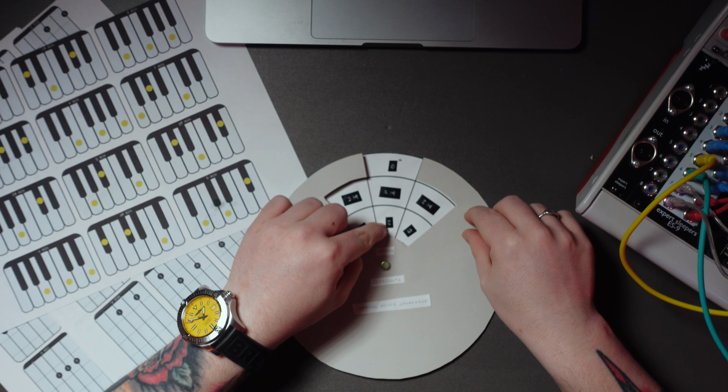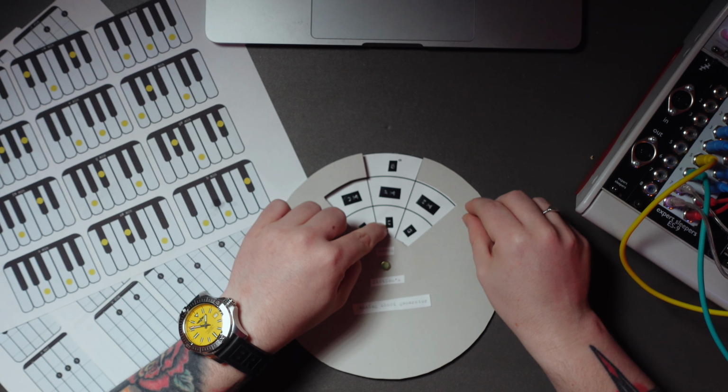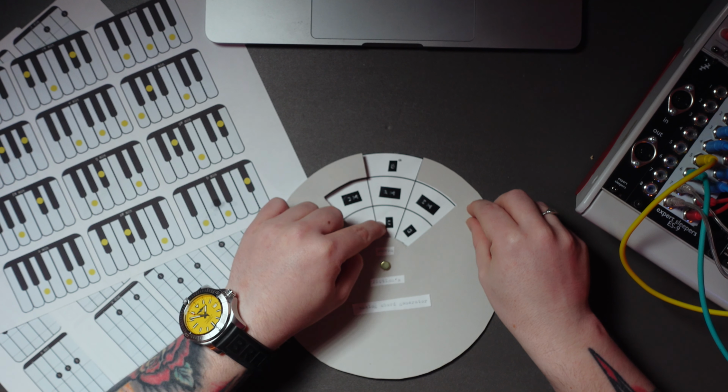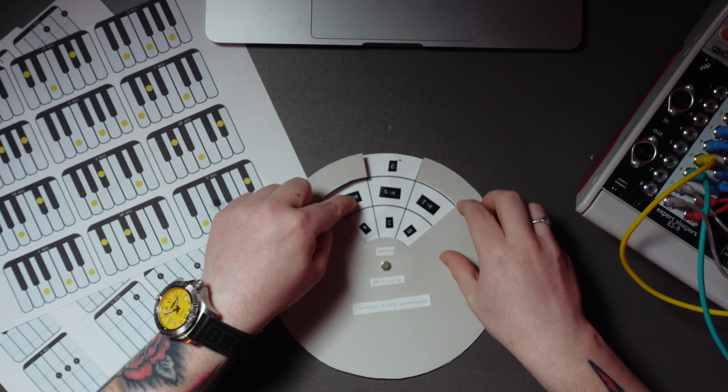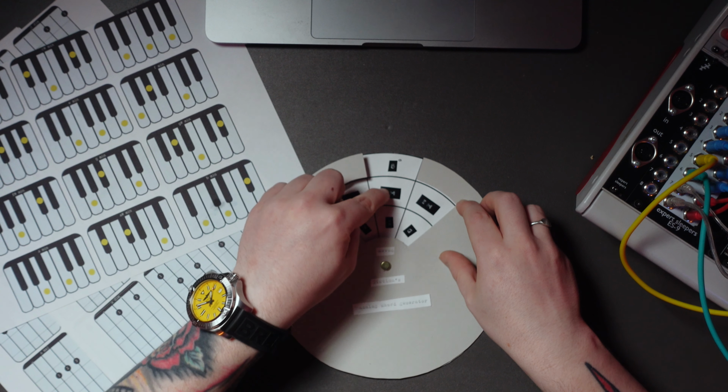So the middle note here will always be the major root note, so in this case C. And this note above it will always be what's called the relative minor, and every major key has a relative minor. And then from there, you can just count in order for each of the notes. So you've got 1, 2, 3, 4, 5, 6, 7.